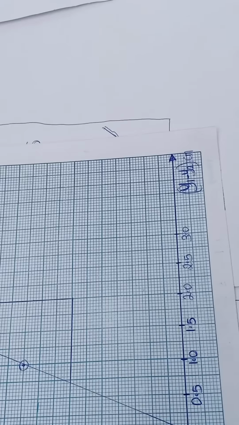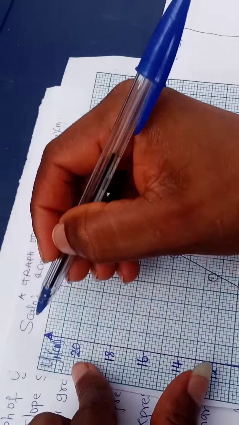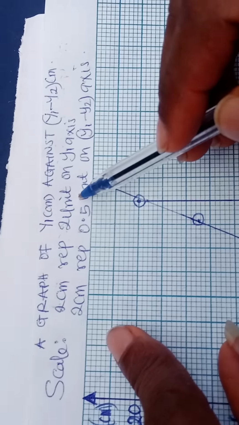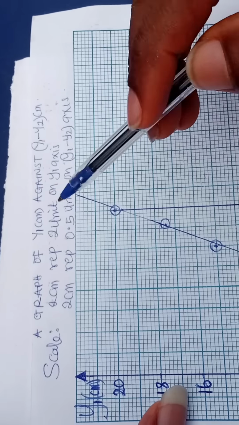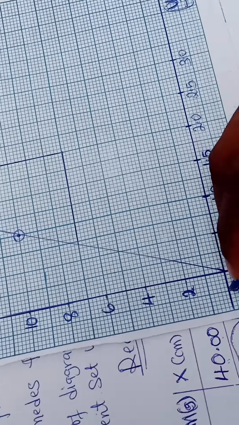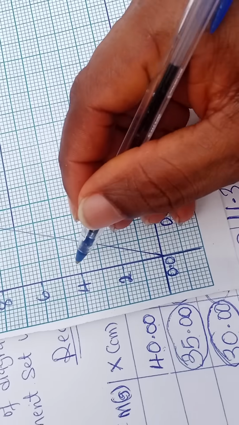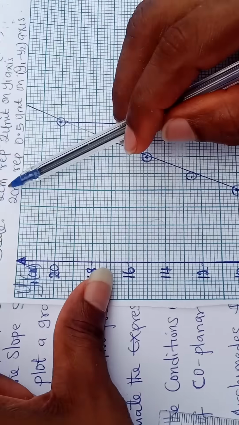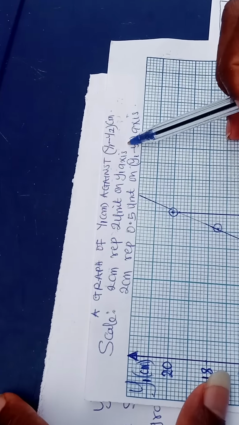This is my y1, and this is my y1 minus y2. The scale on the vertical axis, which is my y1 axis, is 2 centimeters to represent 2 units on the y1 axis. Take note of this scale. This point is 0.02468.